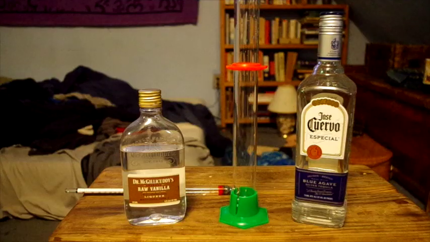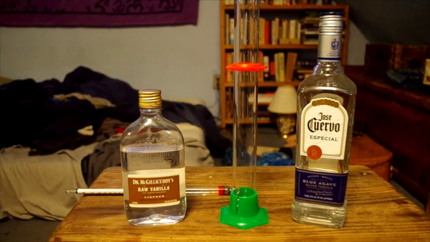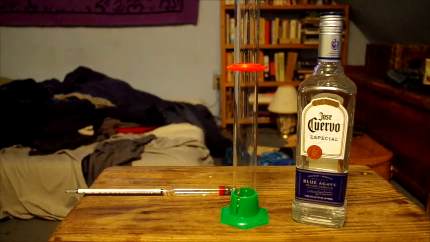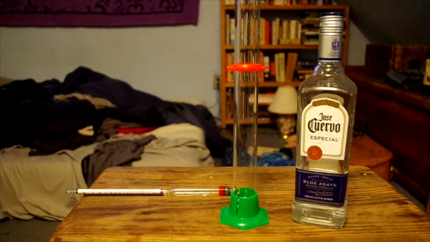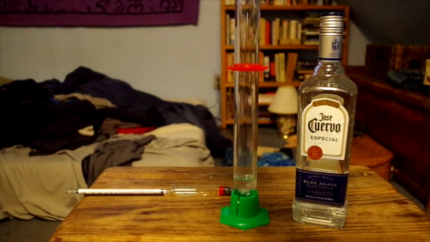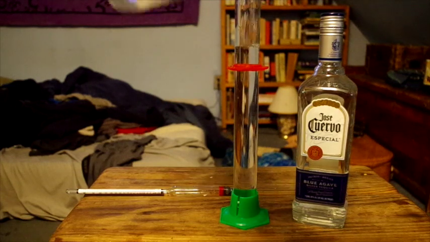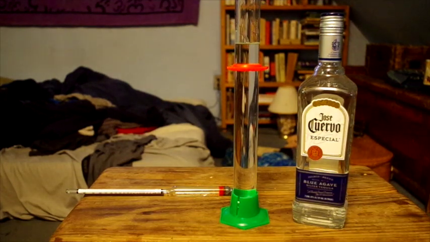Now, the second liquid I'm going to try, shown here, is some vanilla flavored liqueur, which is a very sugary, low alcohol content beverage.